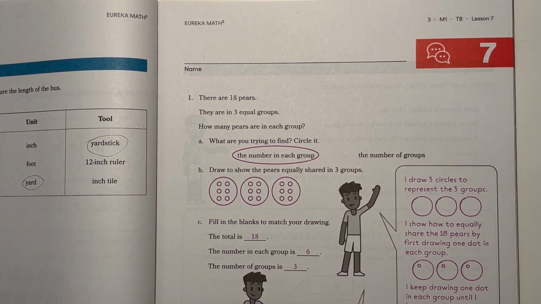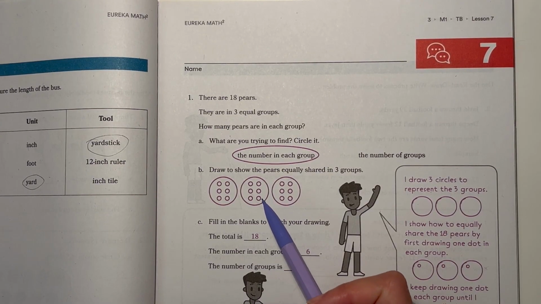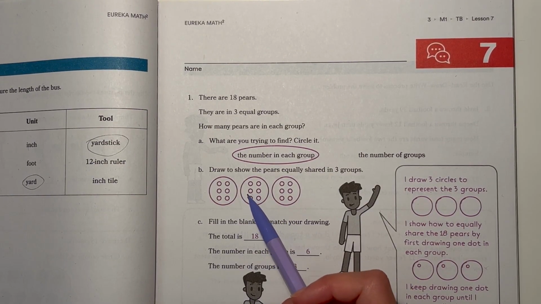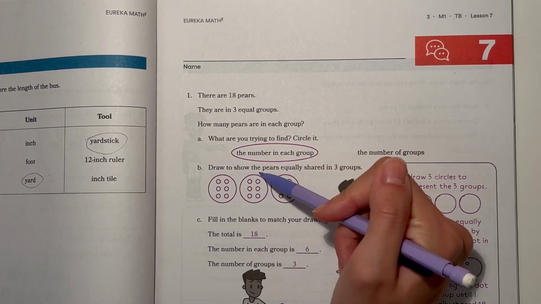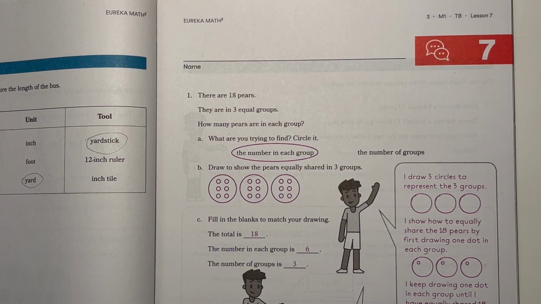Now B says draw to show the pairs equally shared in 3 groups. Well, you can first draw 3 big circles to show 3 groups, and then you can count to 18. So add 1, 2, 3, 4, 5, 6, and keep going until you reach 18. So this way you'll make sure there's equal amounts in each group.